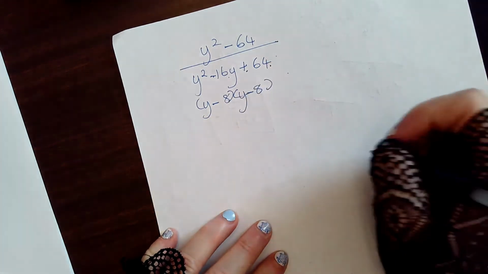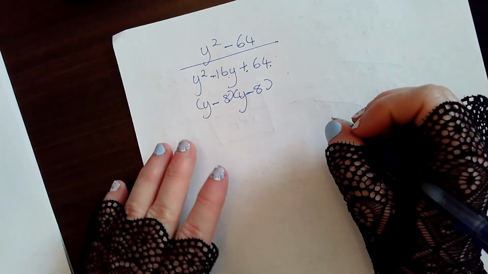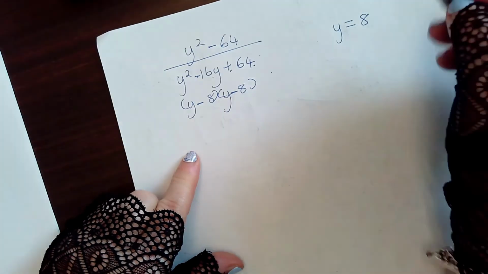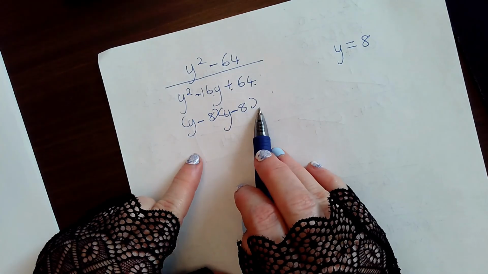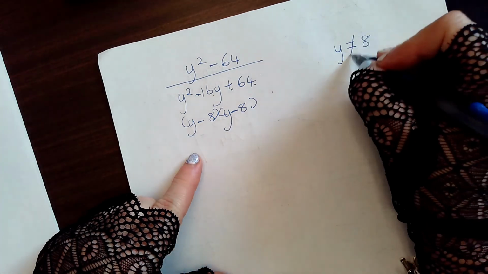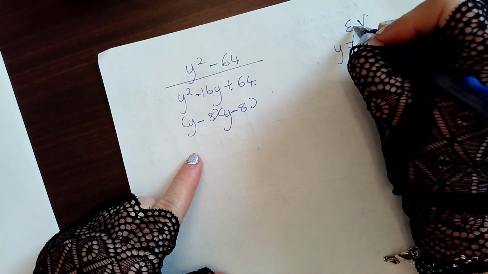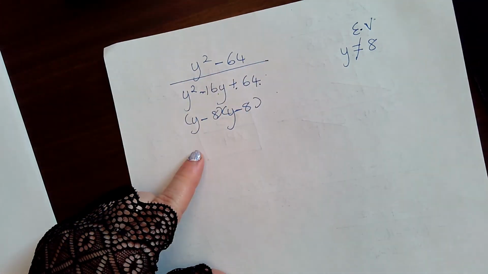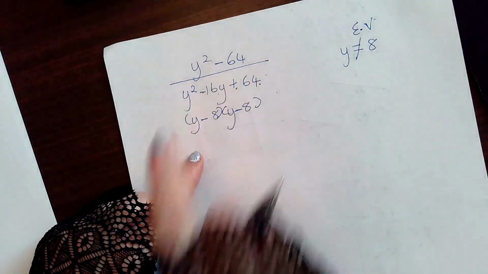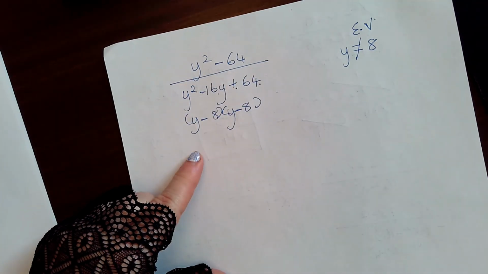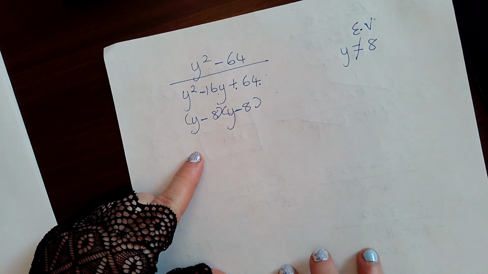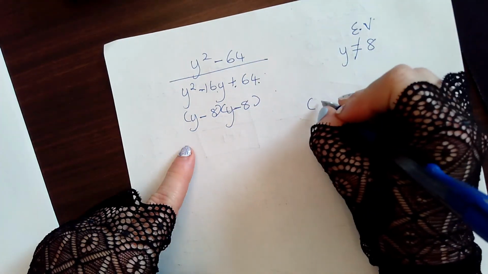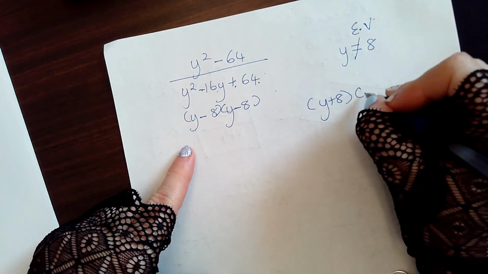So there we go. We have a double root, two of the same thing. So my excluded value is just going to be 8, all right? Because it's both the same, that's the only excluded value. So EV for excluded value, that's my shortcut. Now you should be able to look at the top and see, okay, this is a difference of perfect squares, all right? So you want to look back, and hopefully you still got that cheat sheet or get one off the internet about factoring. So the top factors to y plus 8, y minus 8.